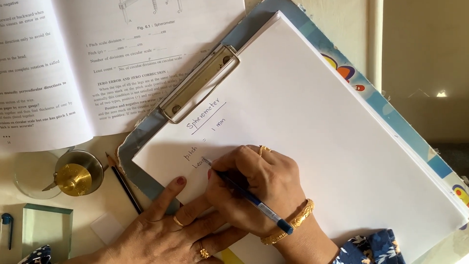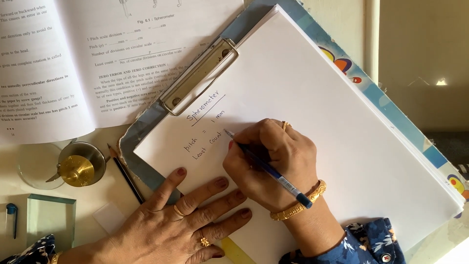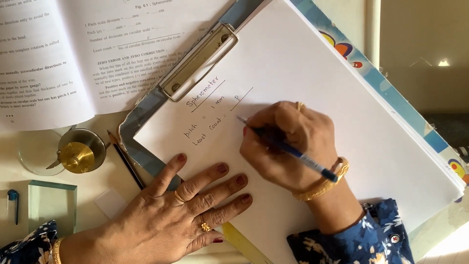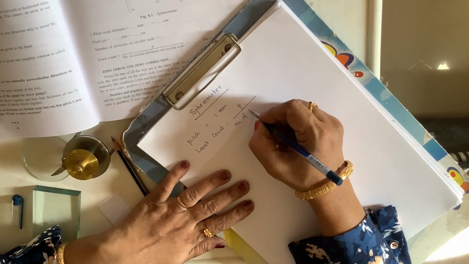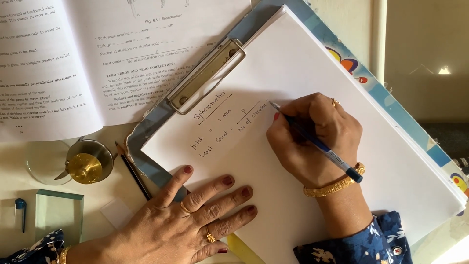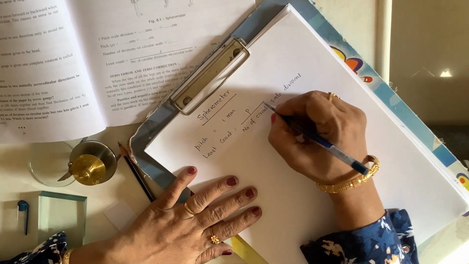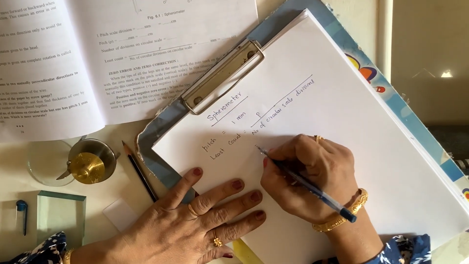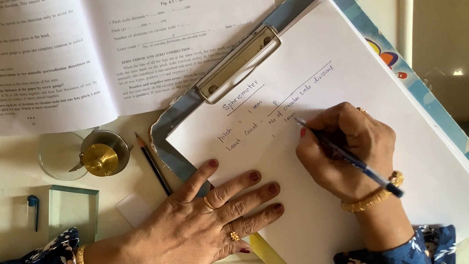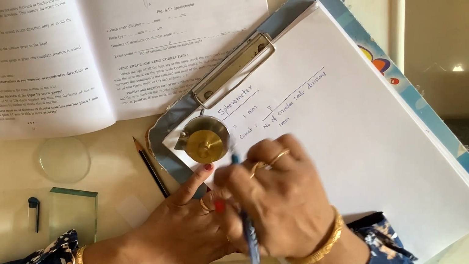So least count is equal to pitch divided by the number of circular scale divisions. Pitch is 1 mm, and circular scale divisions are 100.